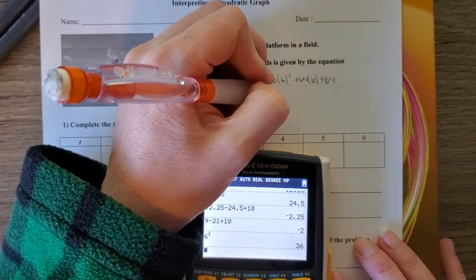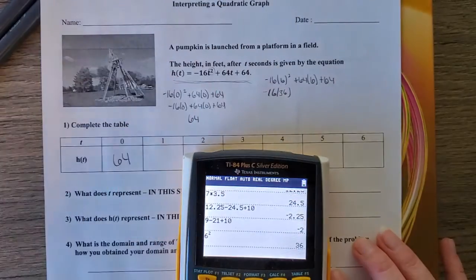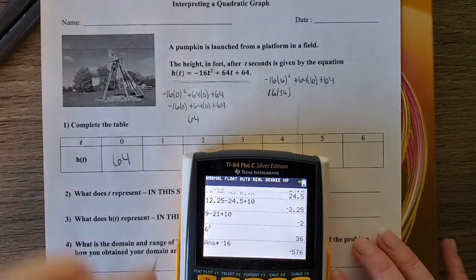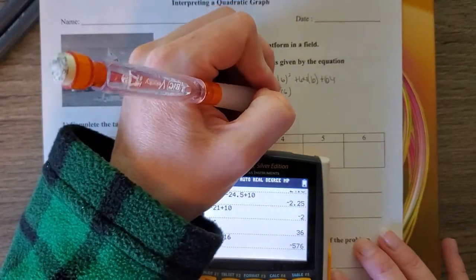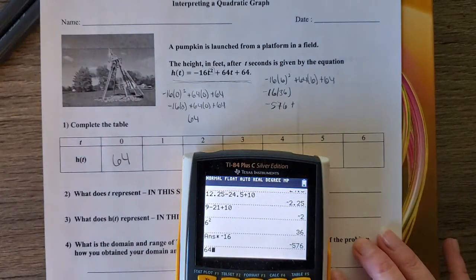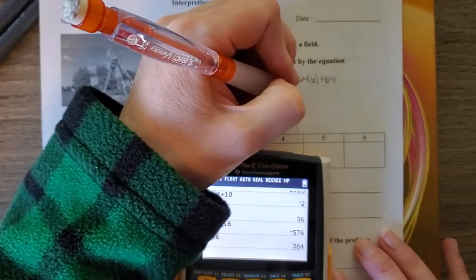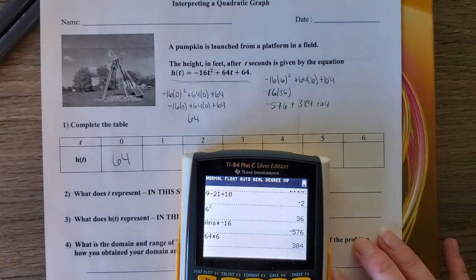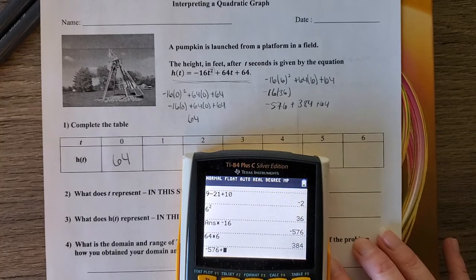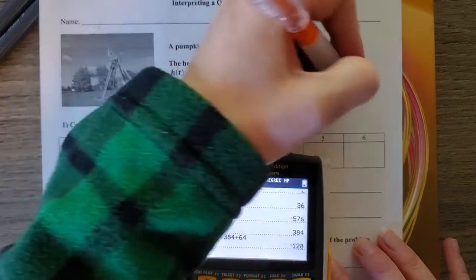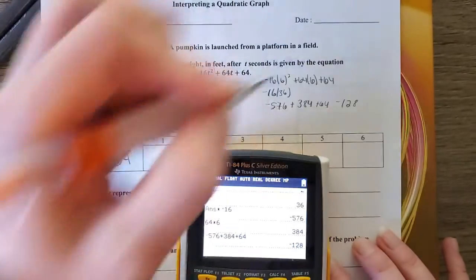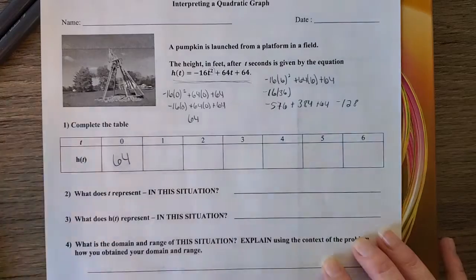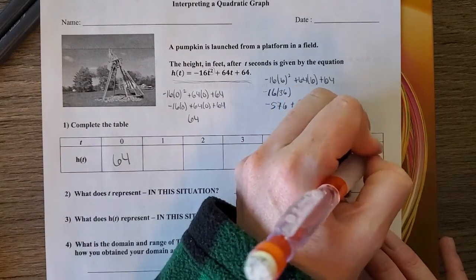So we have negative 16 times 36, which is negative 576, plus 64 times 6 is 384, plus 64. If we add that together, negative 576 plus 384 plus 64 is negative 128. So we put negative 128 at the 6.